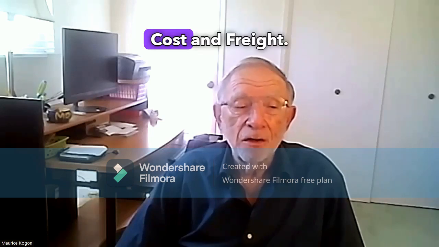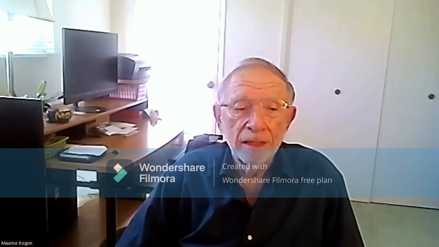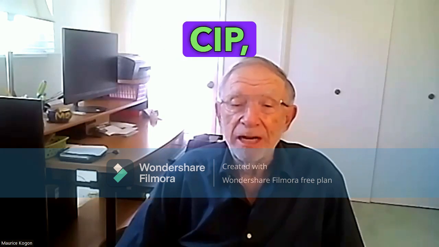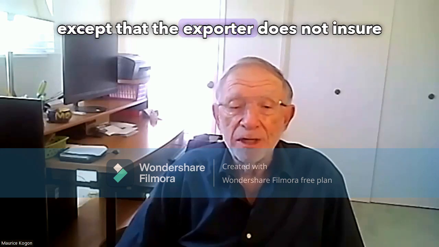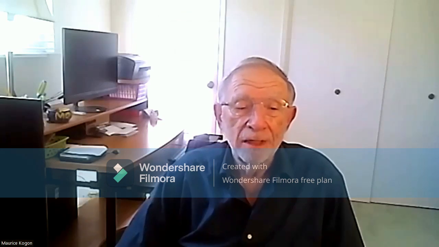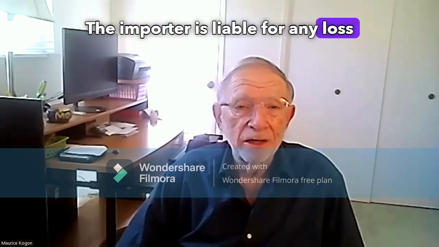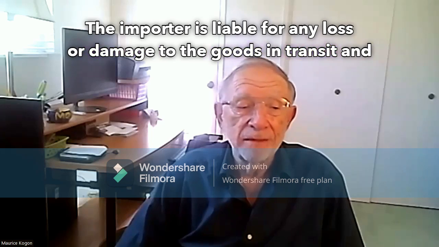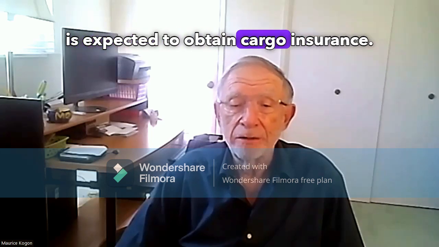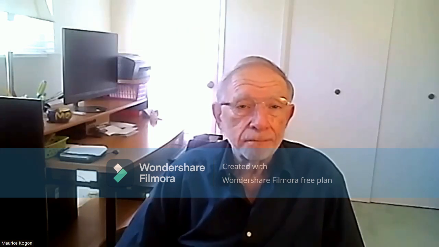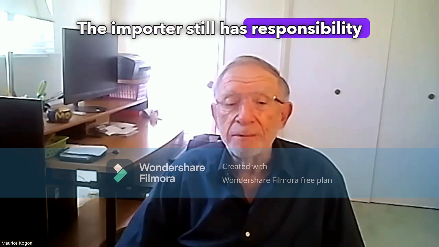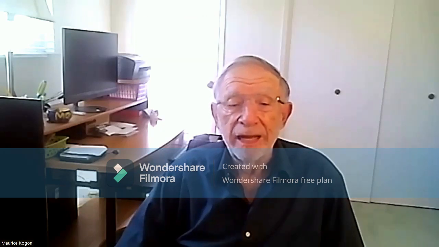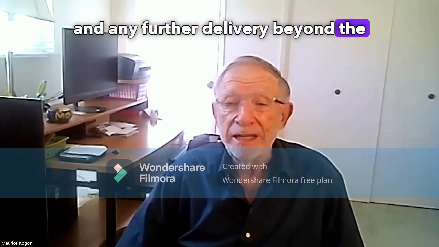CFR, Cost and Freight. CFR is the same as CIP, except that the exporter does not insure the cargo. The importer is liable for any loss or damage to the goods in transit and is expected to obtain cargo insurance. The importer still has responsibility for customs clearance and any further delivery beyond the entry point.